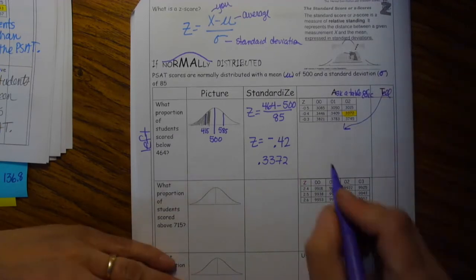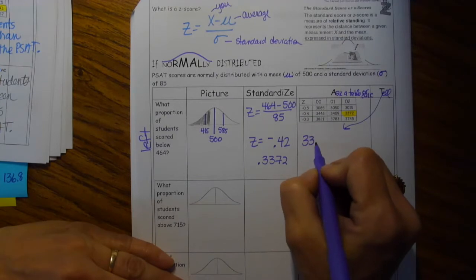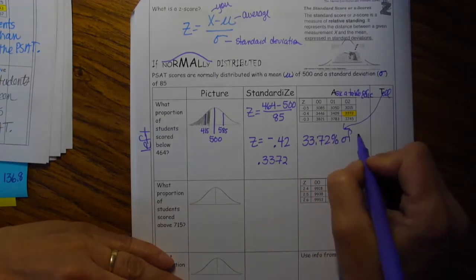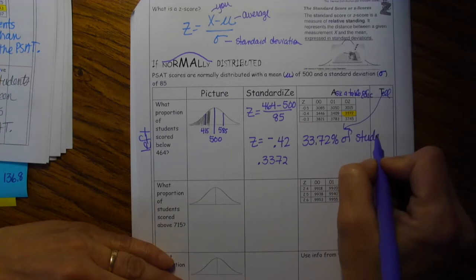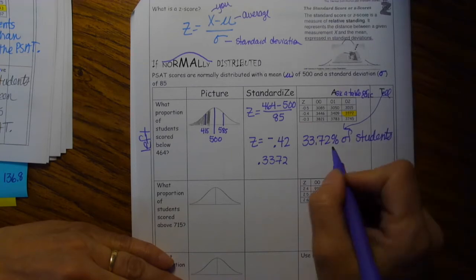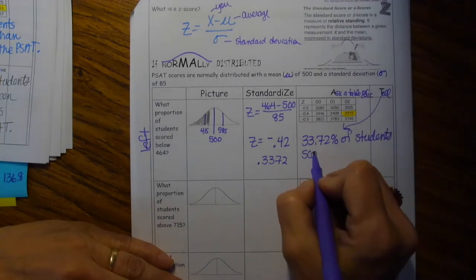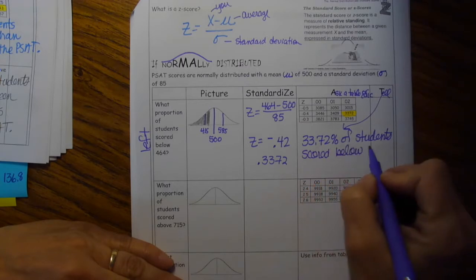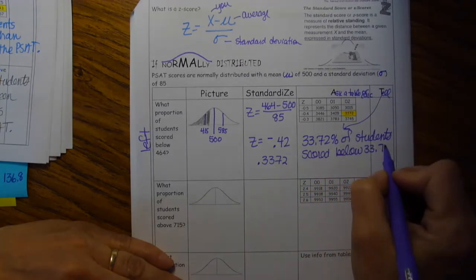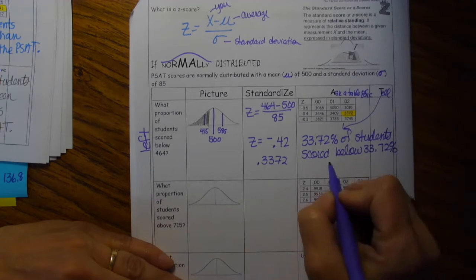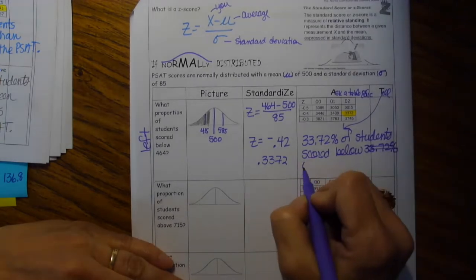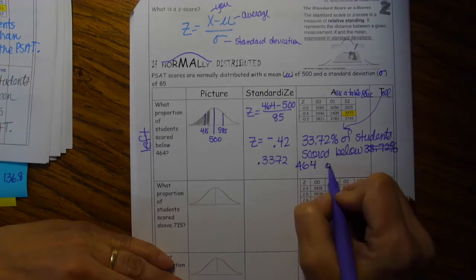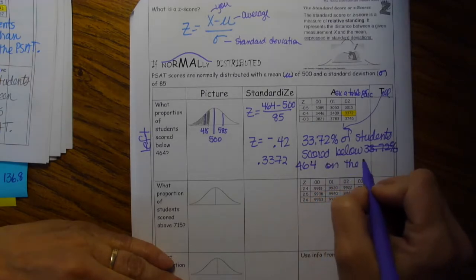What does this mean? It means 33.72% of students scored below 464 on the PSAT.